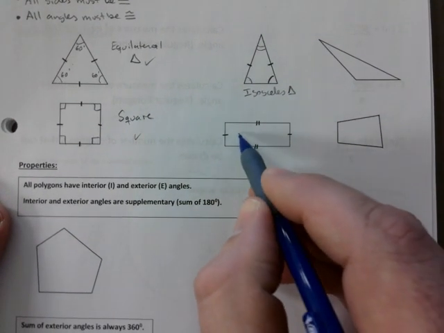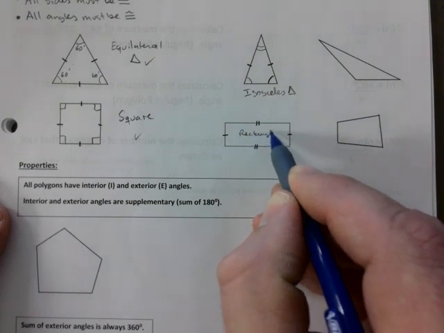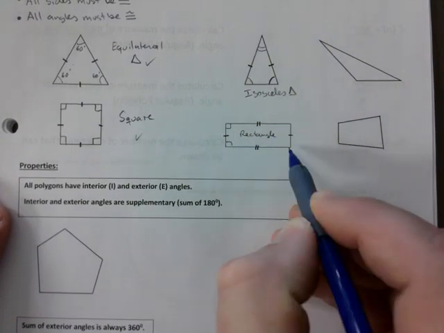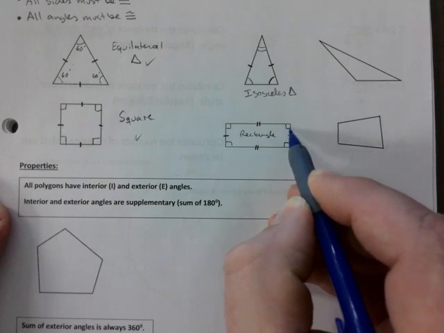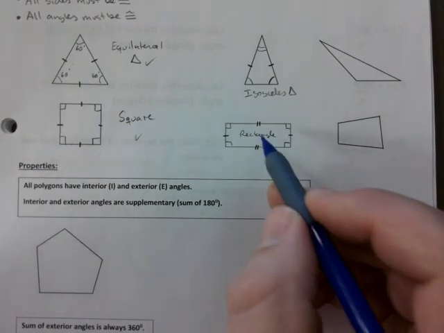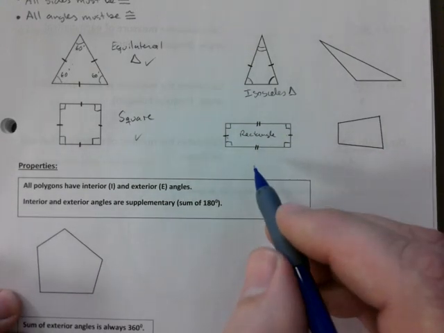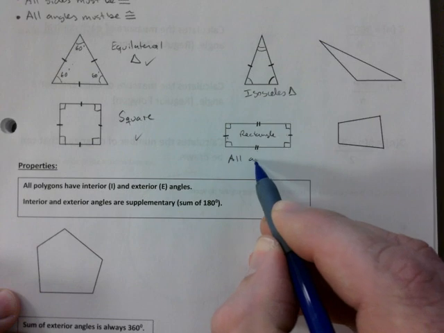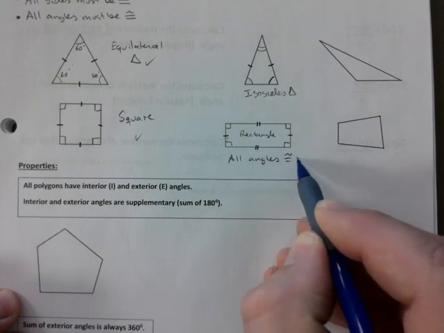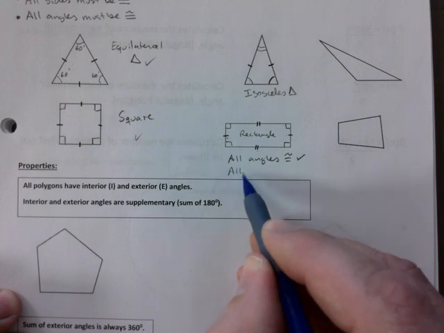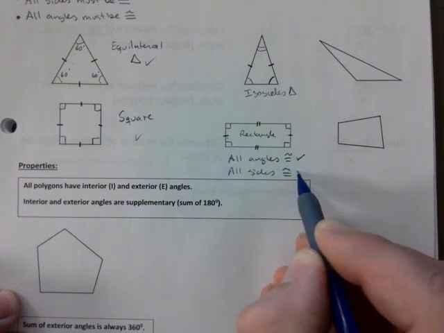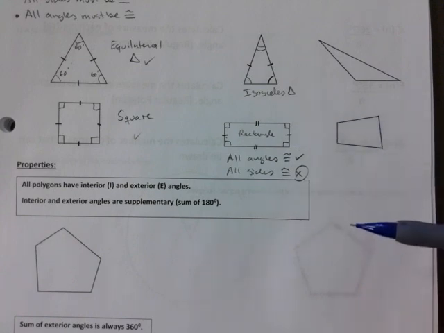Watch this one here. This is a rectangle. You've got all four angles will be 90. Oh, we're close. All angles are the same, correct? But the side lengths are not. So all angles congruent, check. All sides congruent, and fails, right? So it turns into an irregular. So there we go. Sometimes, I will ask you what makes something regular or irregular, so just keep this in mind. All right, keep going.